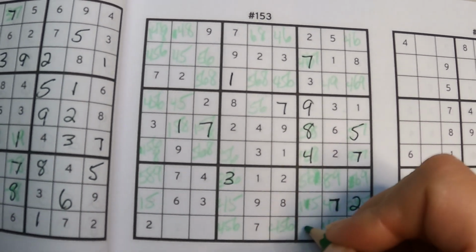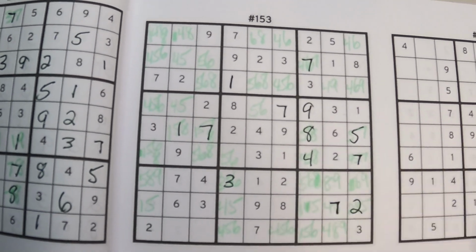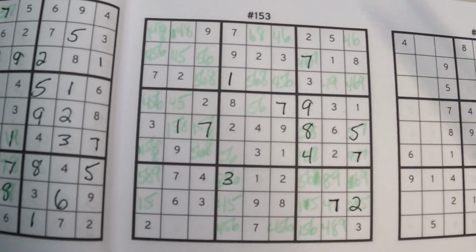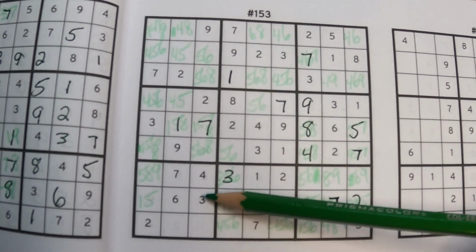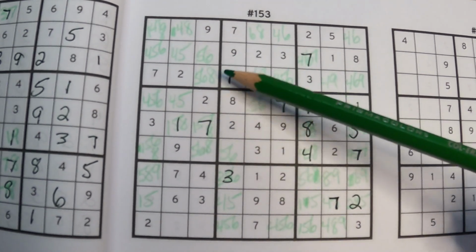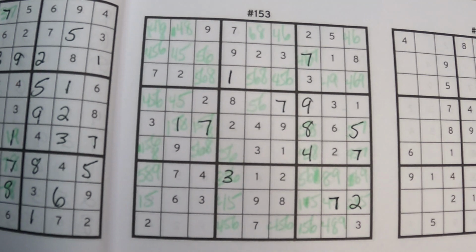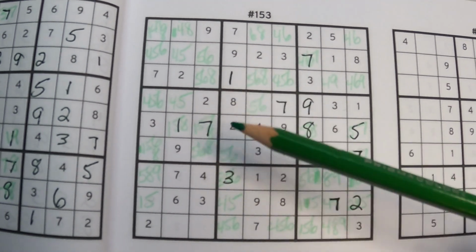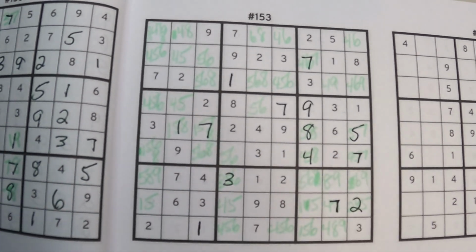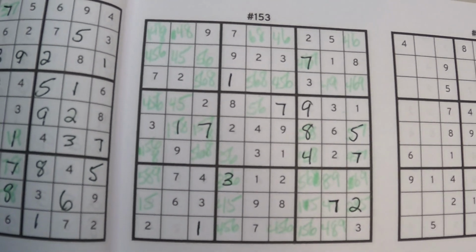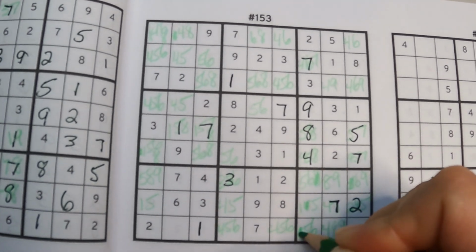And we don't have any help here, so 1, 5, 6. For this column, we're missing 1, 5, 6, and 8. But the 1 can't be in any of those boxes, so it must be here. And that means we can get rid of this 1.